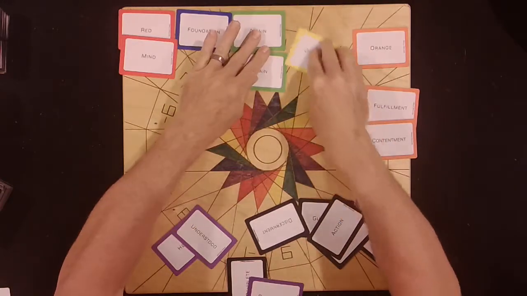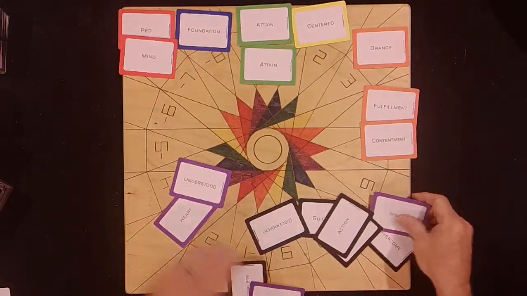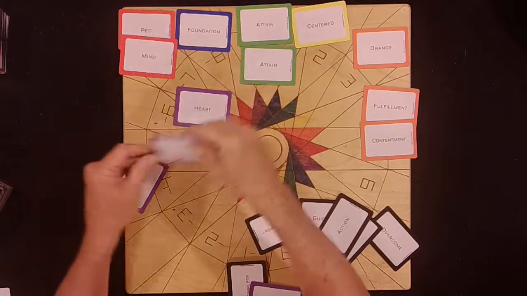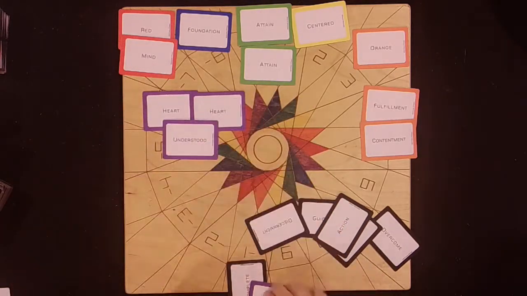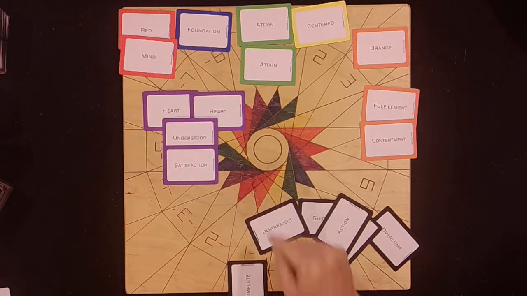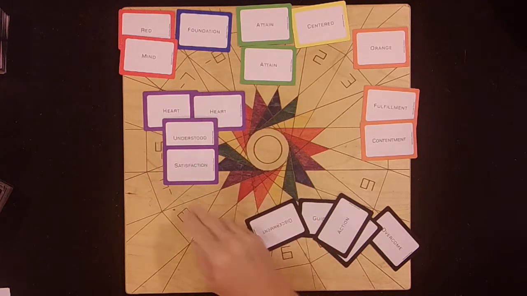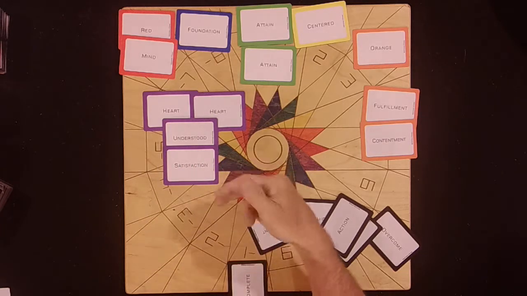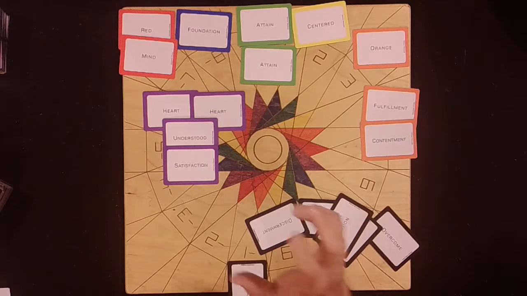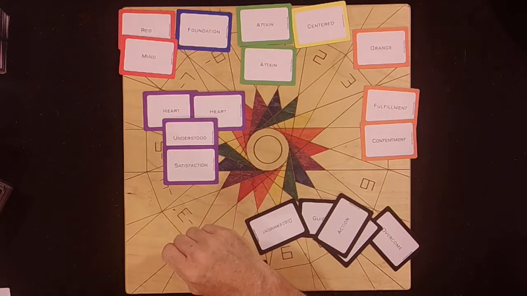Okay? And so for this person, it's all about the heart, twice. It's about understanding in the heart, the element of understood, and satisfaction in the heart. That is the most important element. That's what's going on with this person at this time, and that's where the change is going to take place.